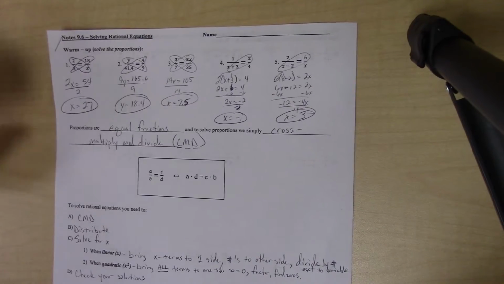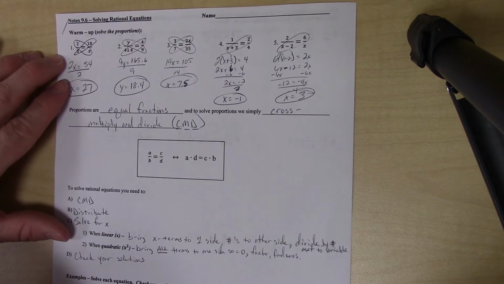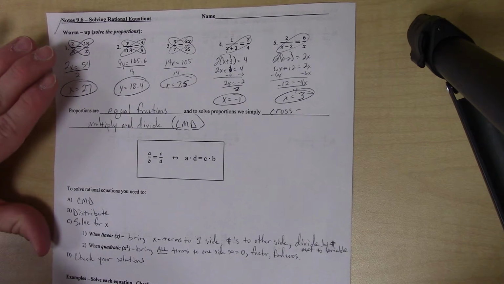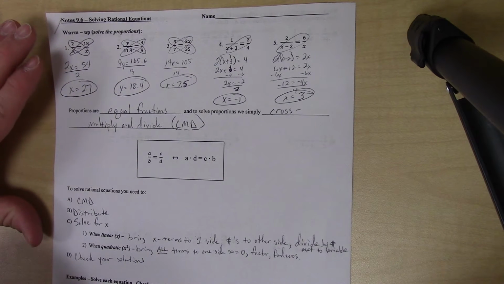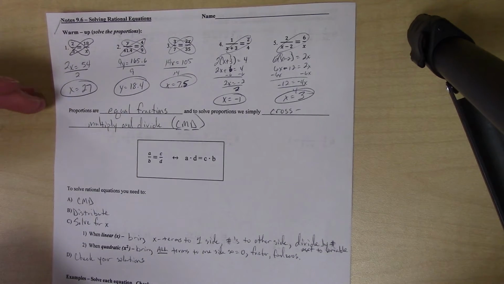Anyways, what I want to do here is get these notes into your homework first. First of all, the top is a warm-up. I want you to try those problems on your own. Really, it's just cross, multiply, and divide. That's what we do with proportions. Okay, so you can see what I have for work here. Try them on your own. Come back and check your answers.